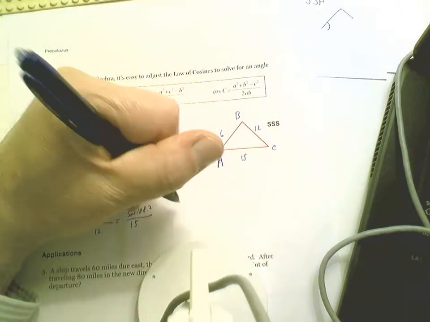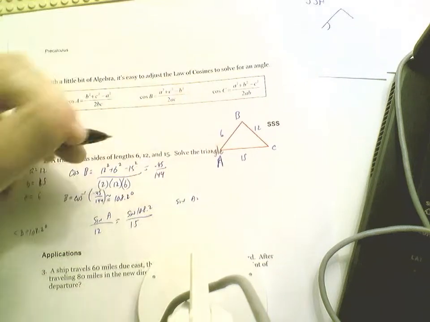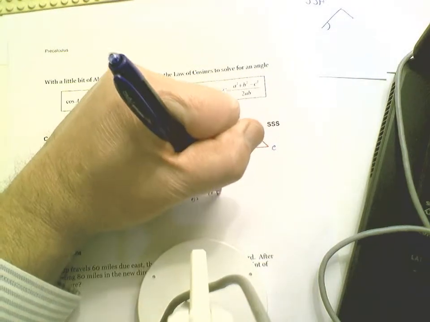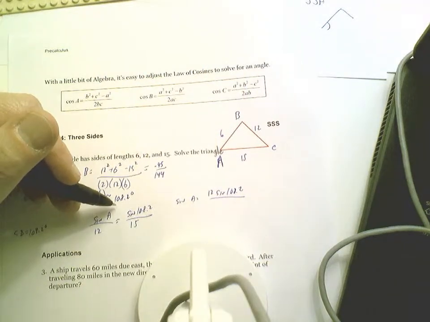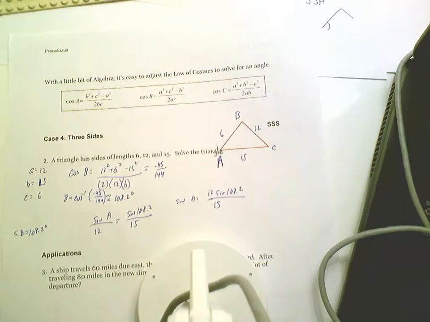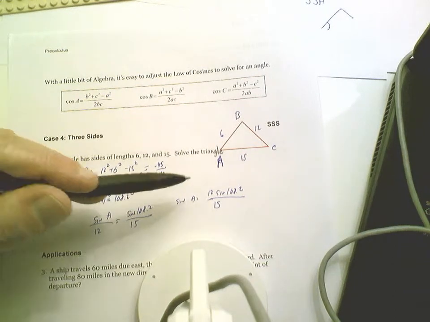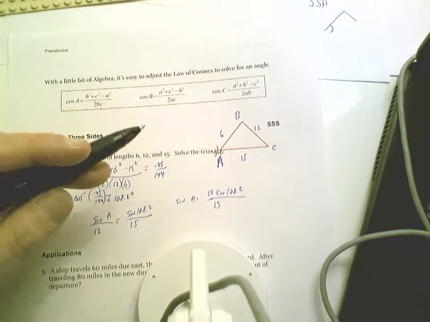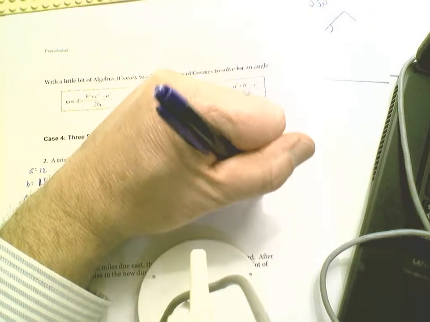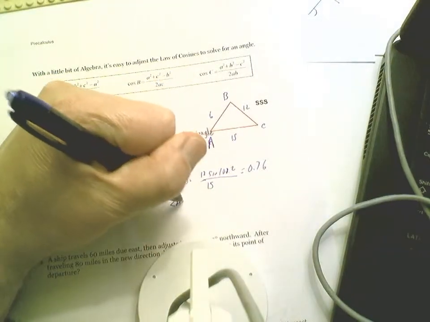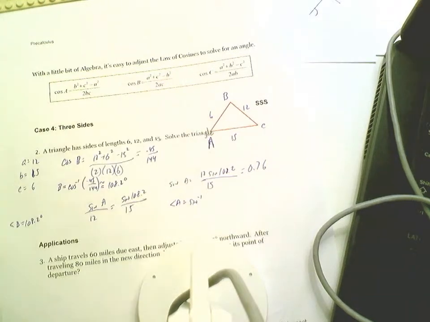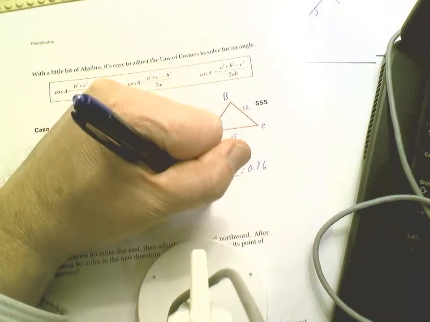That the sine of A equals 12, the sine of 108.2 divided by 15. So you see what I've done. Sine of A, multiply each side by 12. And when I do this, I'm going to come out with a value of 0.76. That tells me that angle A equals inverse sine of 0.76.